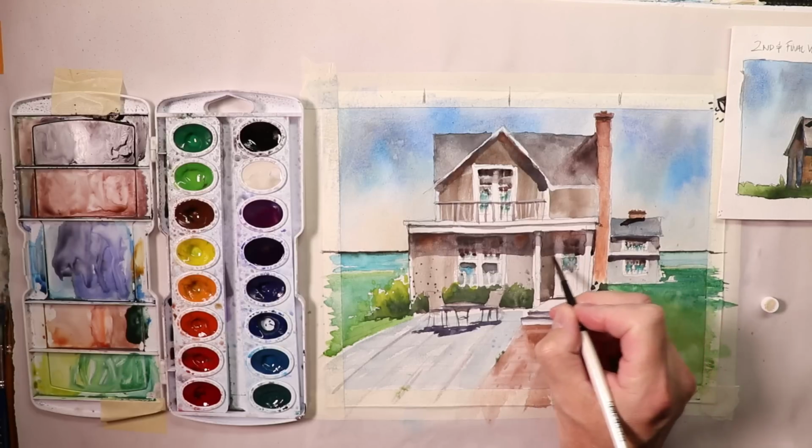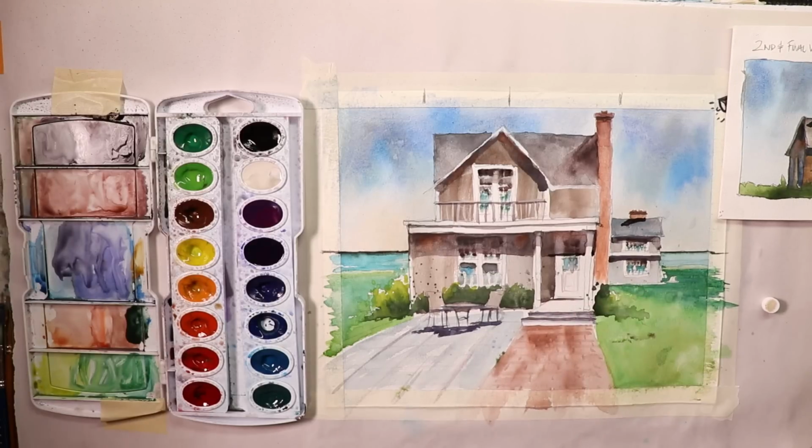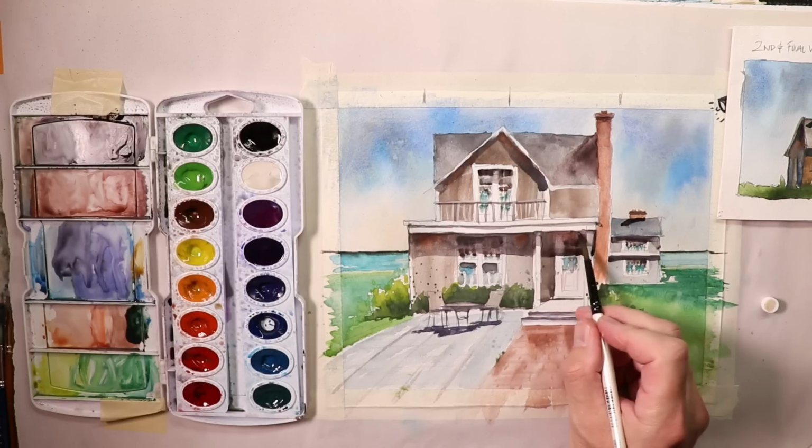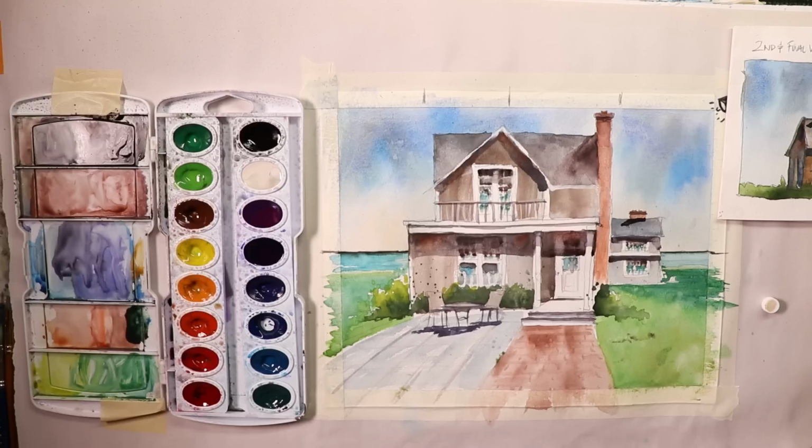Everything is looking accurate with a realistic view of everything. The shadows, the sunlight.